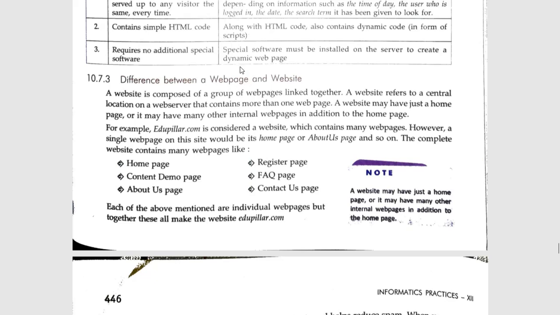A web page is a single page which you are viewing in a particular browser, and when you have multiple web pages connected with each other to create a website, you can visit that website and view multiple web pages on that single website. Here you can see the website contains many pages like the home page, the content demo page, the about us page. Each individual page is a web page, and when these pages are combined and linked together, they create a particular website.